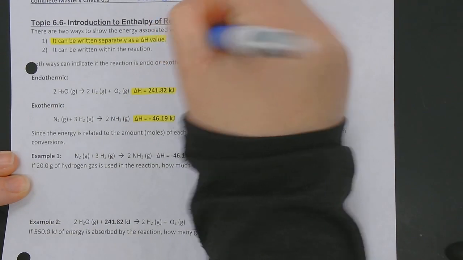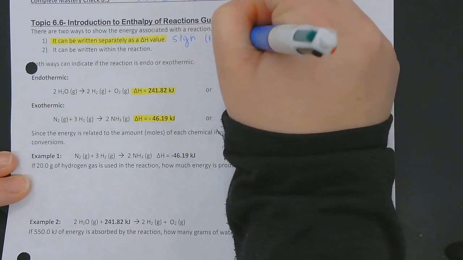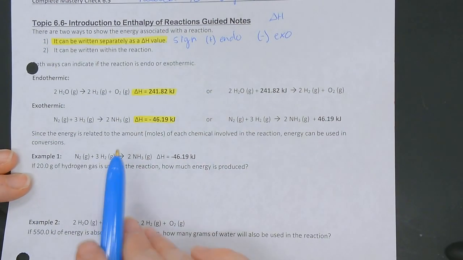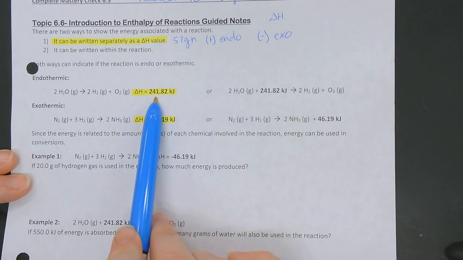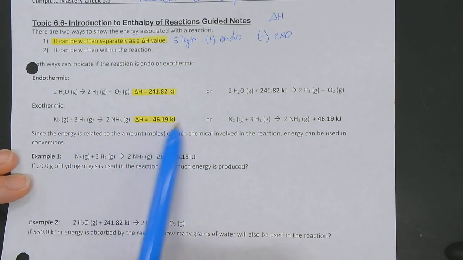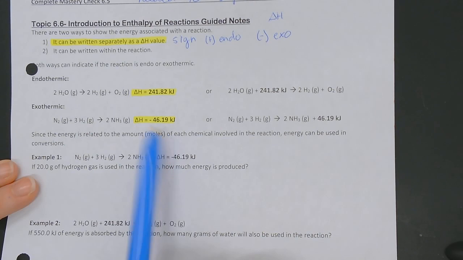The sign is going to indicate positive endo or negative exo. A positive value indicates we're adding energy to the reaction, so that's endothermic. A negative value indicates that we're losing energy from the reaction or producing that energy, therefore it is negative.